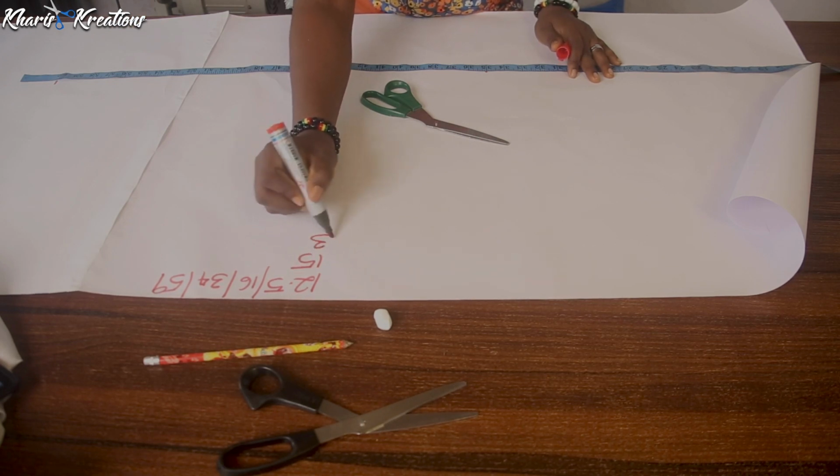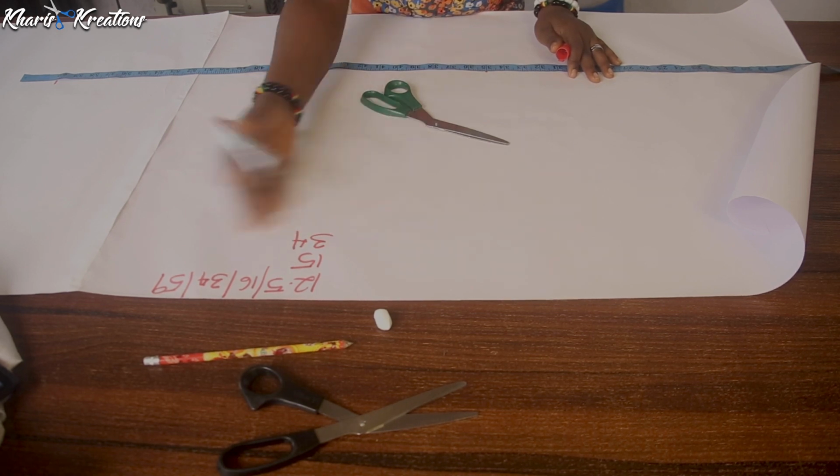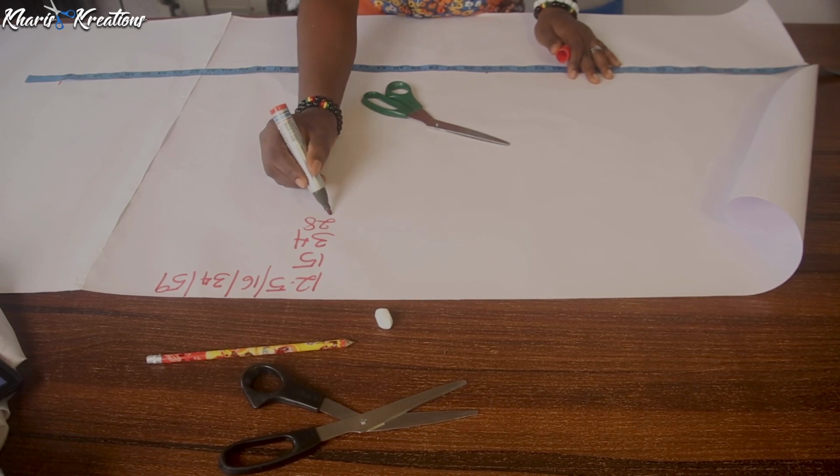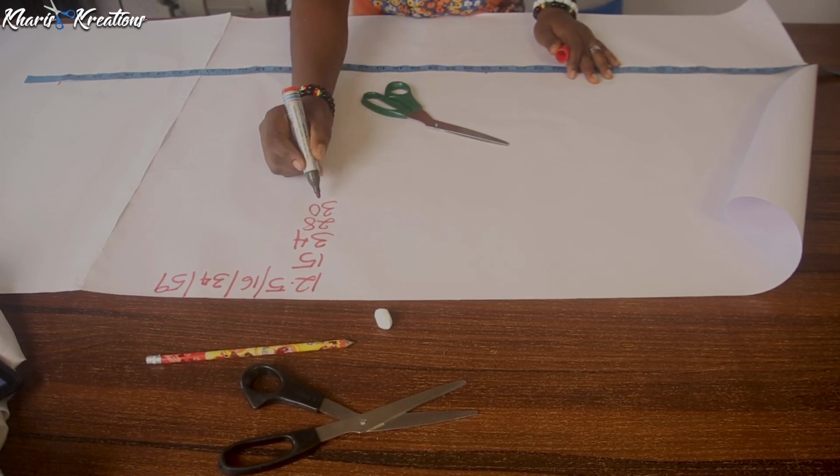I'm working with shoulder 15, bust is 34, underbust circumference is 28, the waist is 30, and the hip measurement is 36.